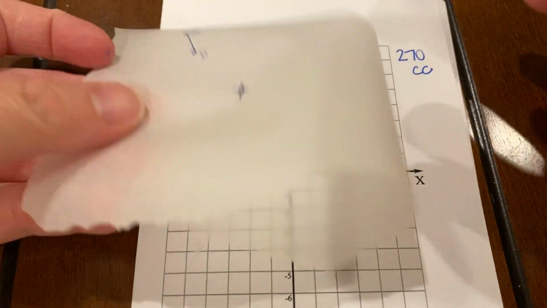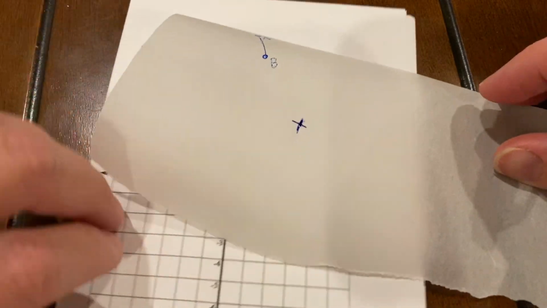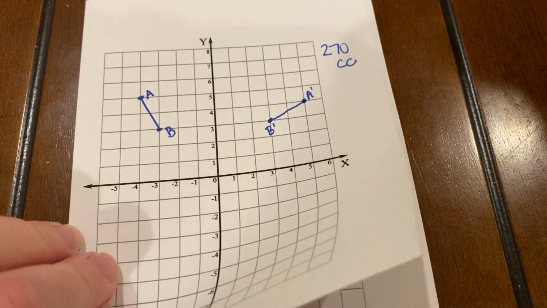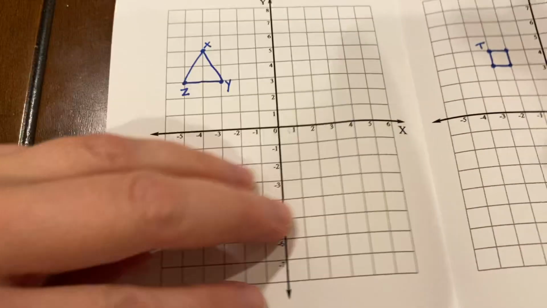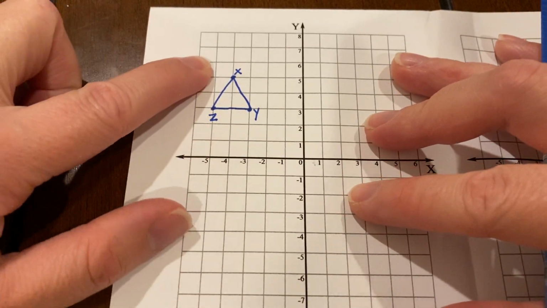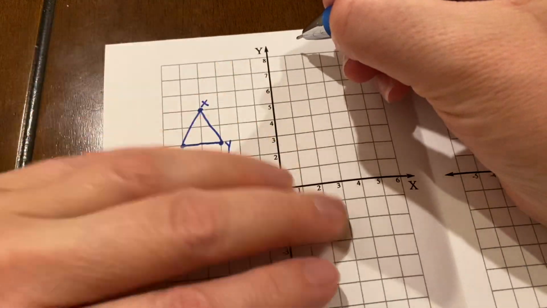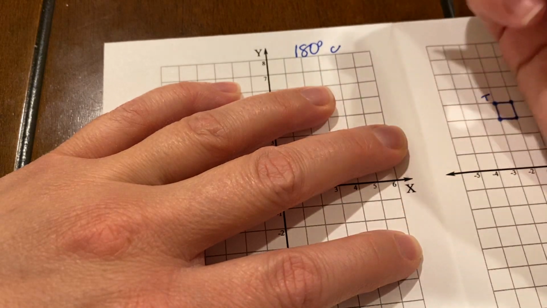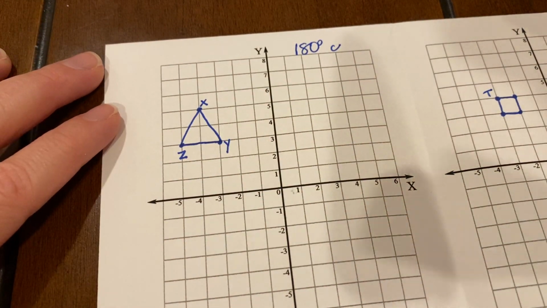Okay, so I use this patty paper at home. I'll give you some tips on how you could do it if you don't have something like this, or parchment paper, excuse me. So now I have this triangle, X, Y, Z, and I want you to rotate it 180 degrees clockwise. Okay.